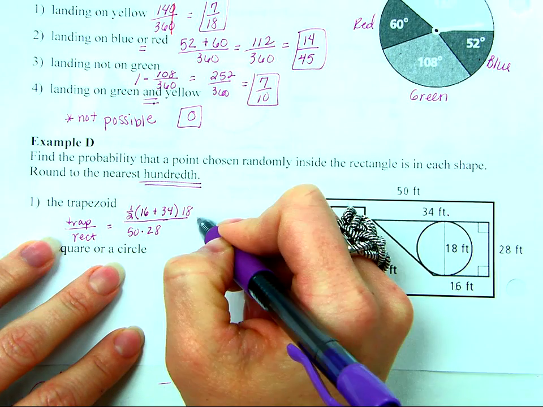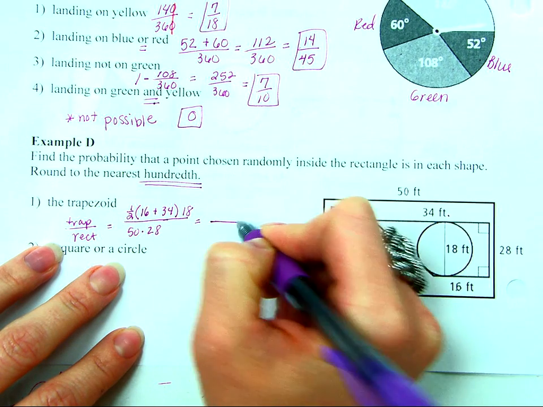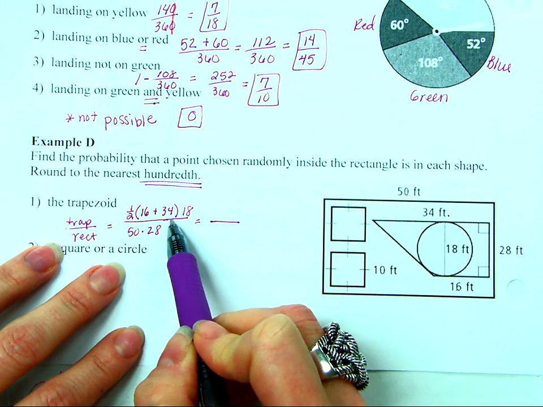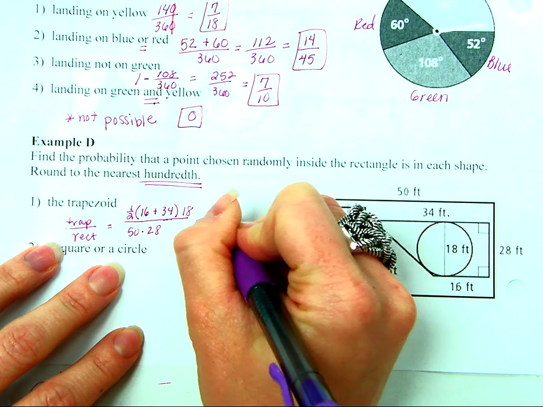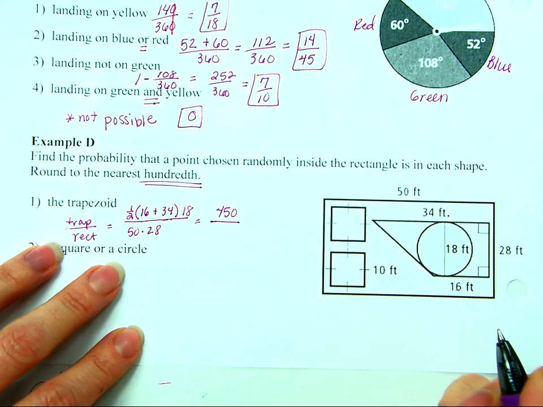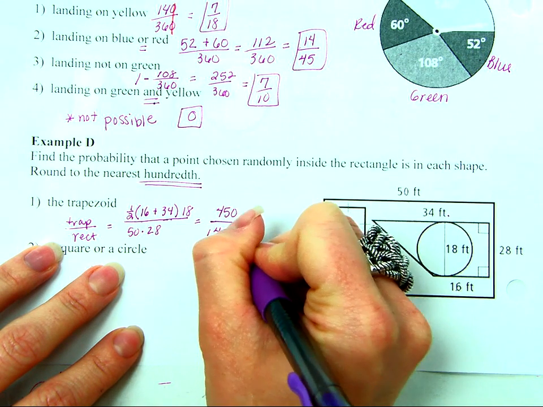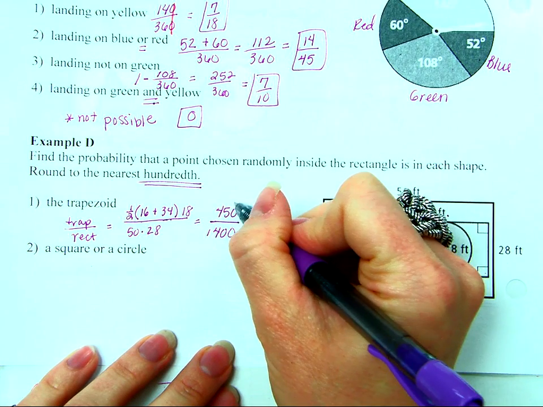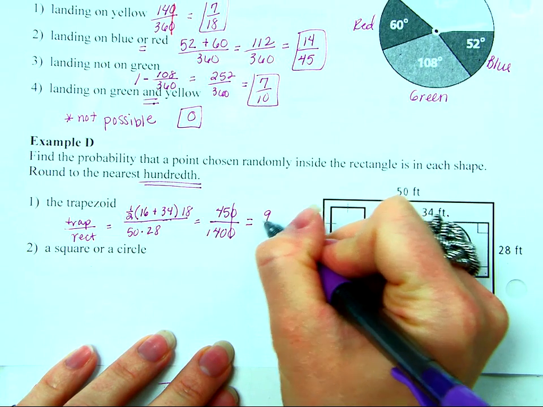Now, it'd probably be easiest to figure these separately. If you take and find your area of your trapezoid, remember we're going to add these first, times by half, times by 18, you should find that you get an area of 450. And the area of my rectangle, 50 times 28, is actually 1,400. Now, if we were wanting to reduce these, we would actually find that it reduces to 9/28.